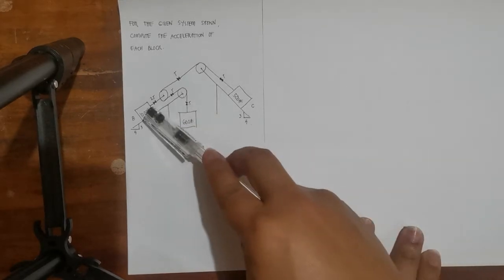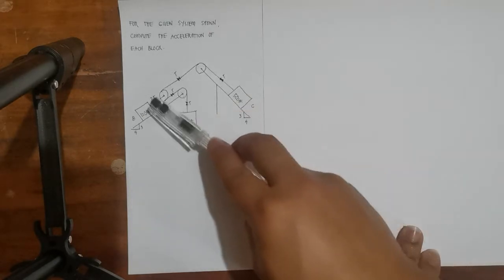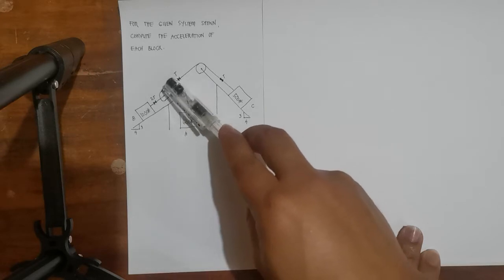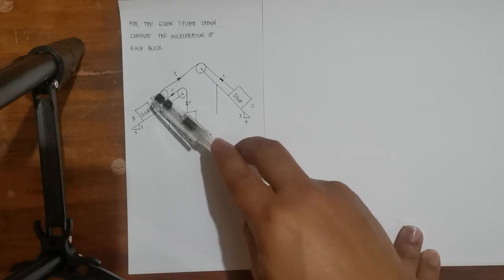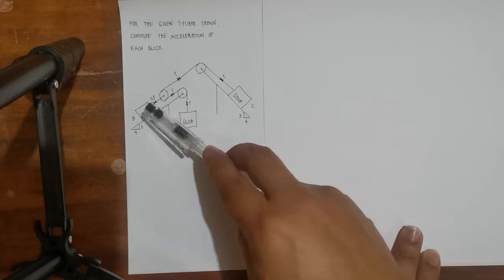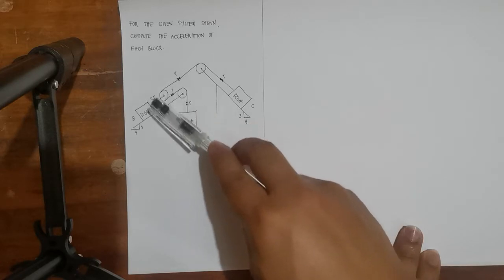And then, meron tayong cord pa dito. Yung cord na to, hindi siya connected dito sa part na to. But then, this cord and this cord is connected by this pulley. So, para makuha natin yung tension sa cord na to, dapat yung part na to will be in equilibrium.